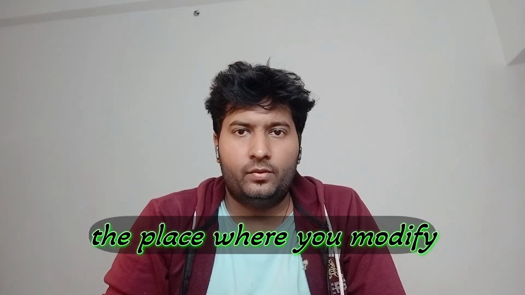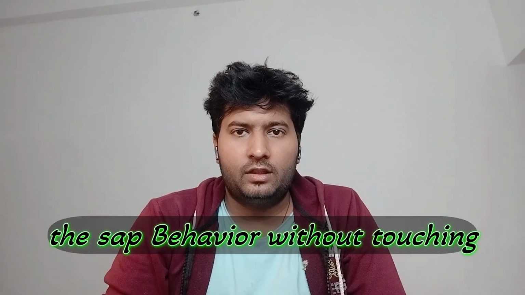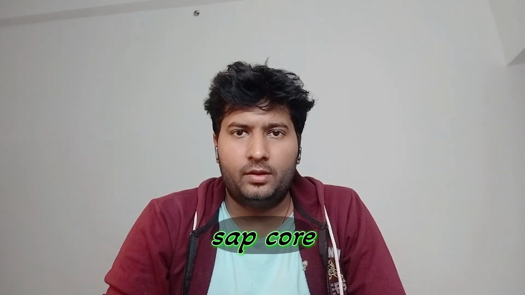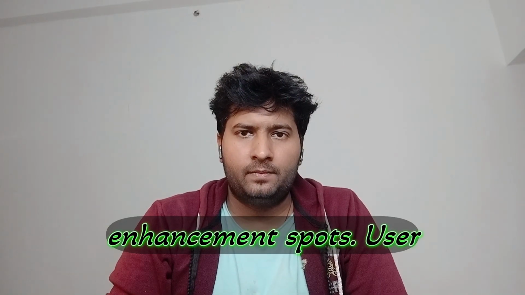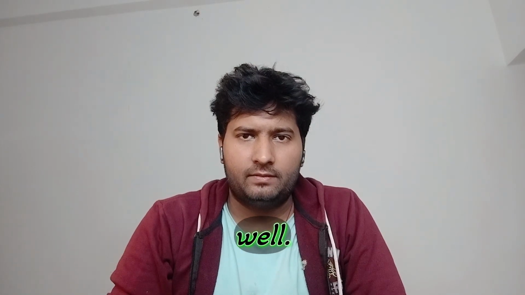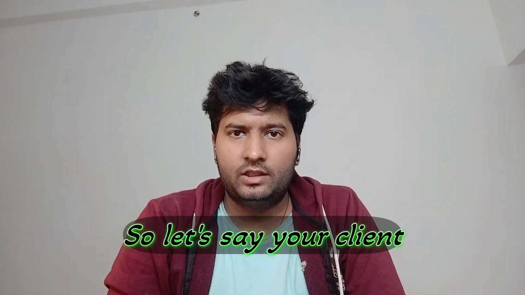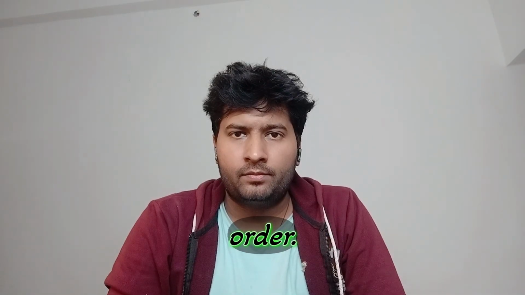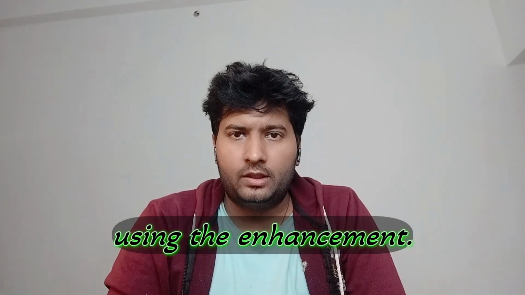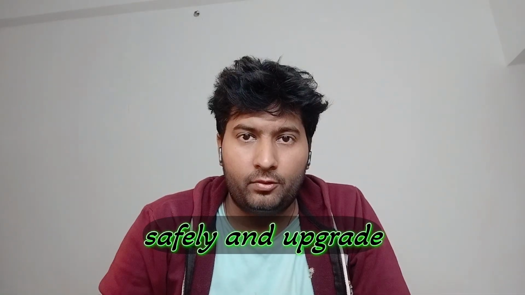Let's come to enhancement. This is the place where you modify the SAP behavior without touching the SAP core code. So it includes BAdIs, enhancement spots, user exits, etc. Let's say your client says add a validation before saving a sales order. So you do it using an enhancement, safely and upgrade-proof.